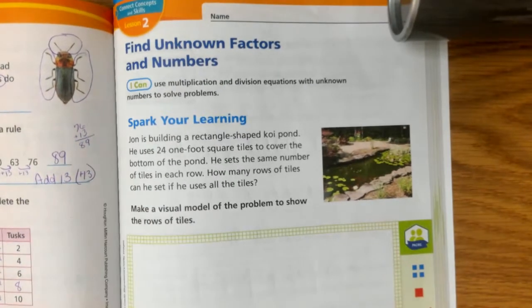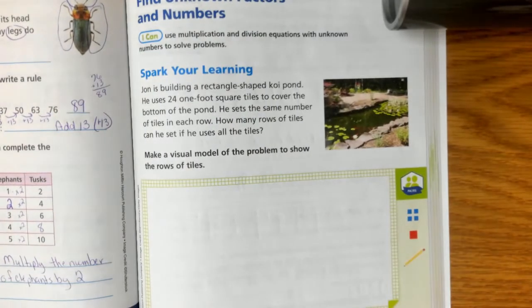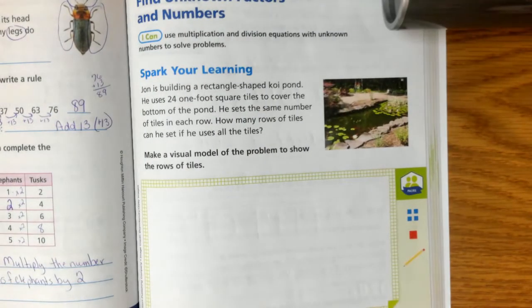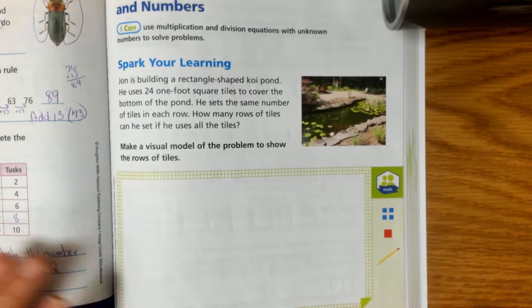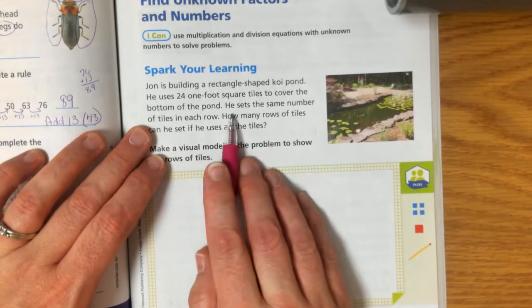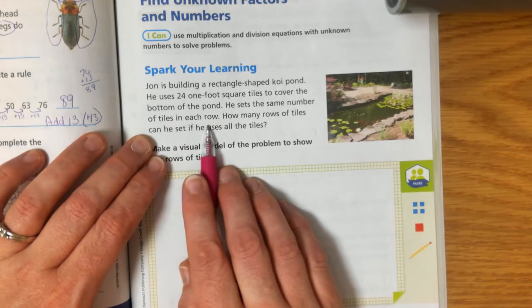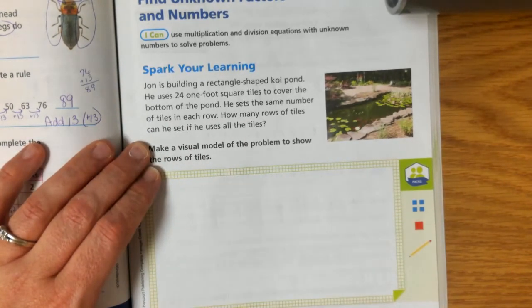So we are going to be finding unknown factors and numbers. We're going to be able to use multiplication and division equations with unknown numbers to solve problems. So John is building a rectangular shaped koi pond. He uses 24 1-foot square tiles to cover the bottom of the pond. He sets the same number of tiles in each row. How many rows of tiles can he set if he uses all the tiles?